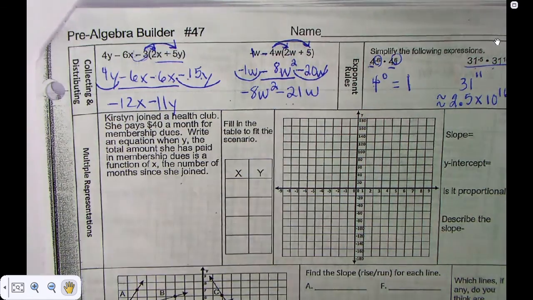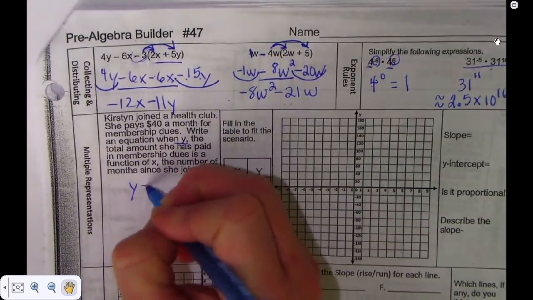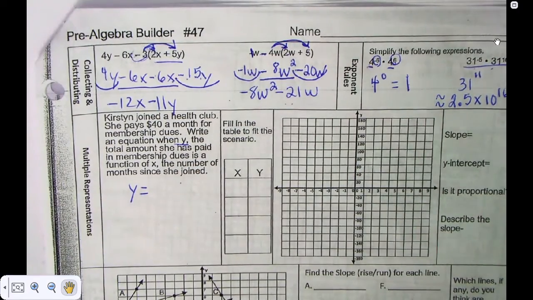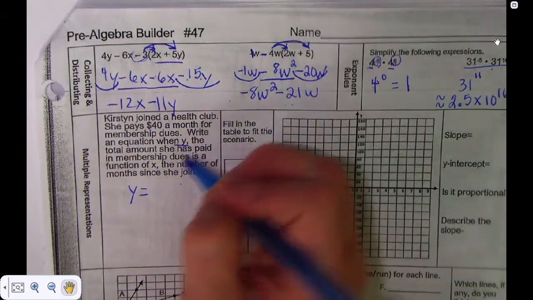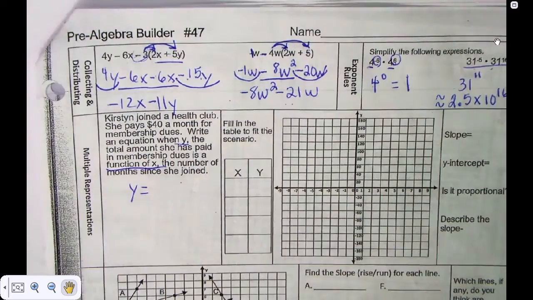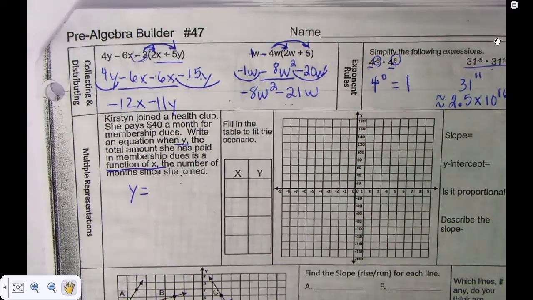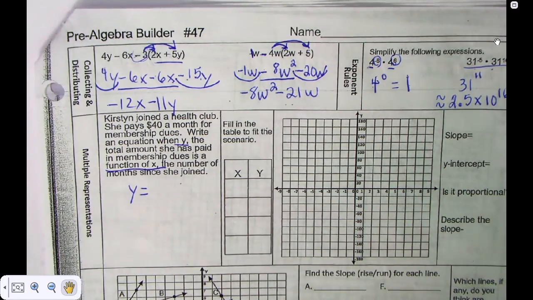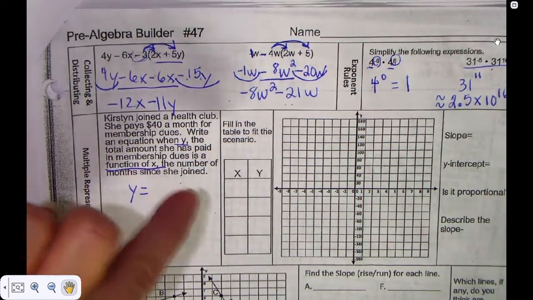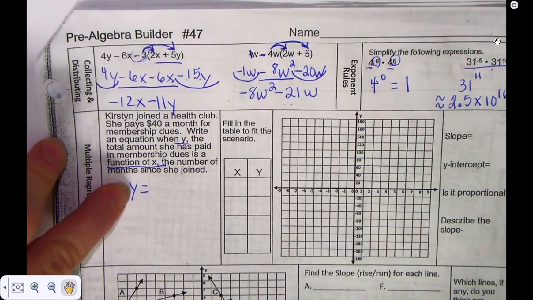Write an equation when Y, the total amount, now this is a fancy way to say, is a function of X, is a fancy way to say we're going to do something to the X. We're going to add it, we're going to subtract it, multiply, divide. Well, what are we going to do to X to get the total amount she owes? X is the month.